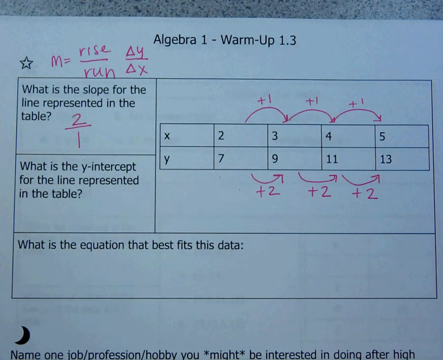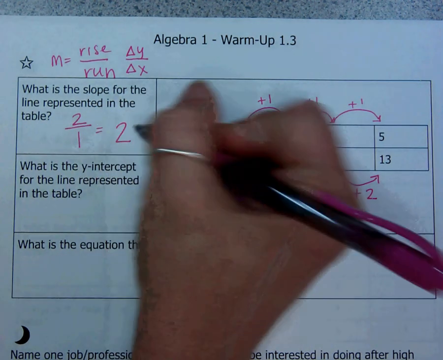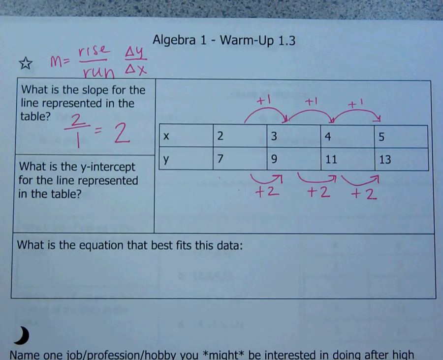Okay, so the slope of this line is 2 over 1. Now we know that 2 over 1 can reduce to just 2. So in this case our slope would be 2.